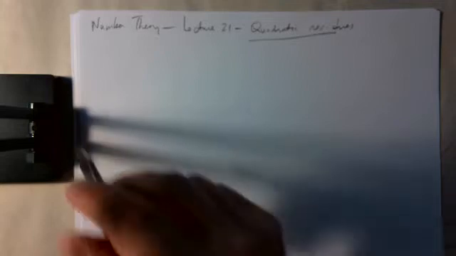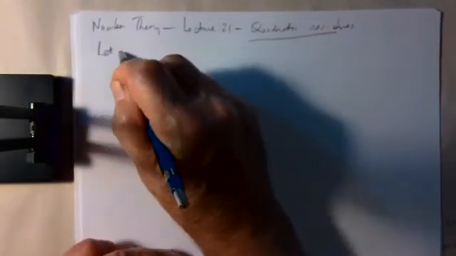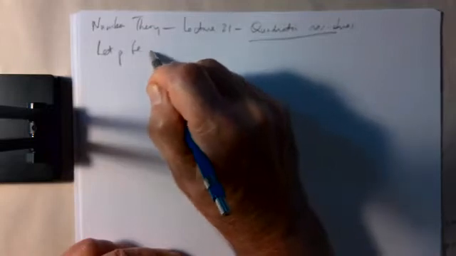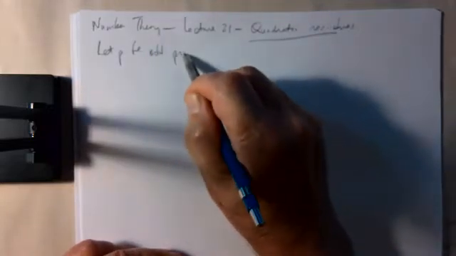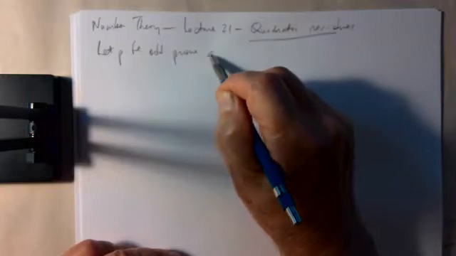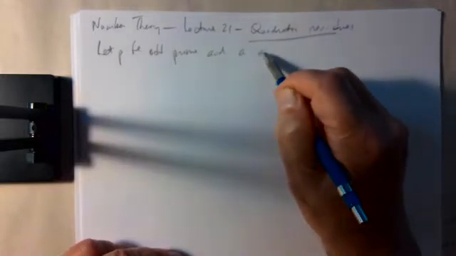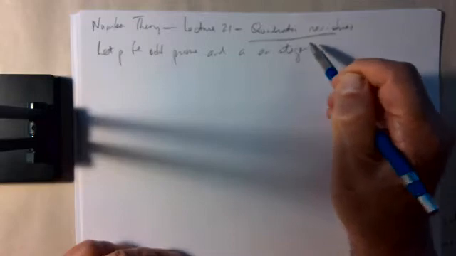So we are up to section 3.4 on quadratic residues. We've been looking at kth power residues for any integer k, 2 or greater. A quadratic residue is a second power residue, a square. So p is always going to be an odd prime number, and a, an integer not divisible by p.